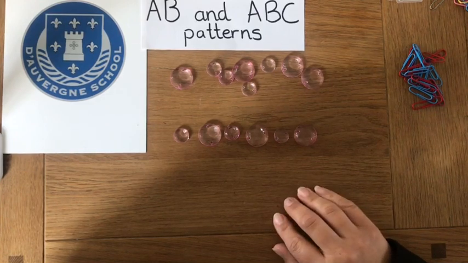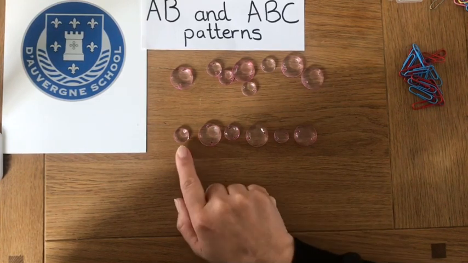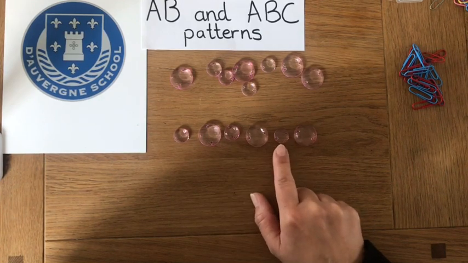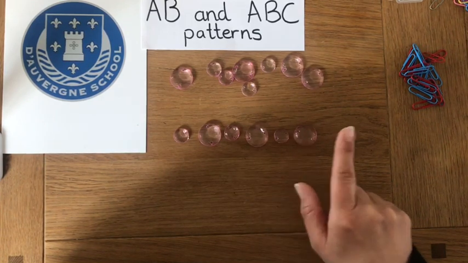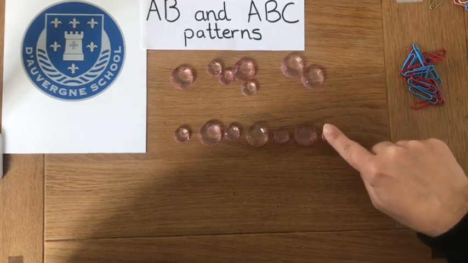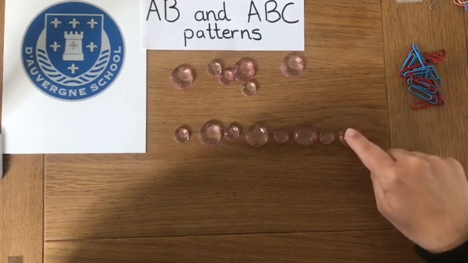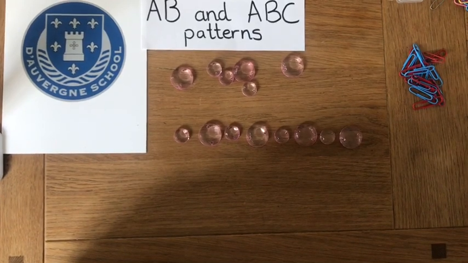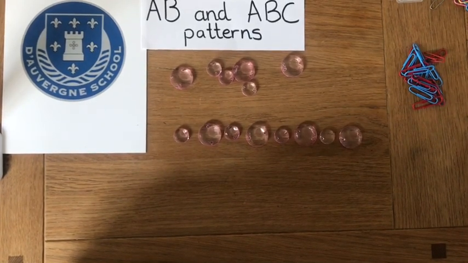Which one shall I choose next, do you think? Small, big, small, big, small, big. That's right, small. And on I go, small, big, small, big. Keep going and going and going. So that's my A-B patterns using some objects.